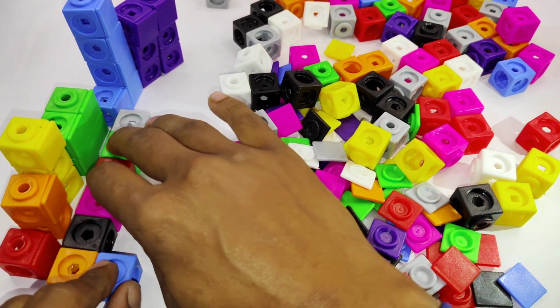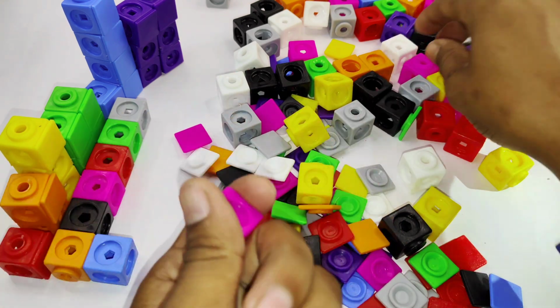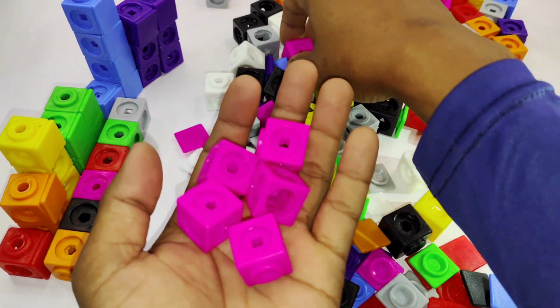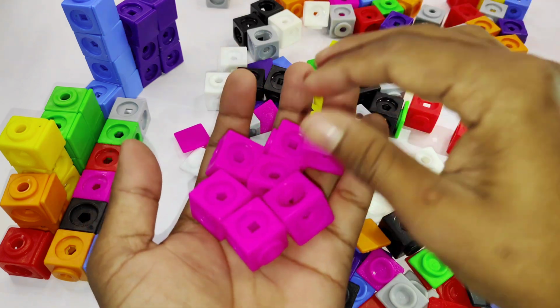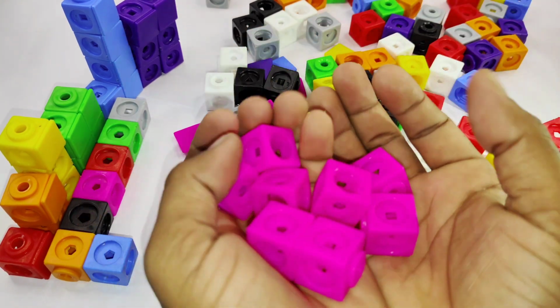Let's make the next number block, 8. Number blocks 8. Let's find the 8 single blocks. 2, 3, 4, 5, 6, 7, 8. Here are 8 single number blocks.